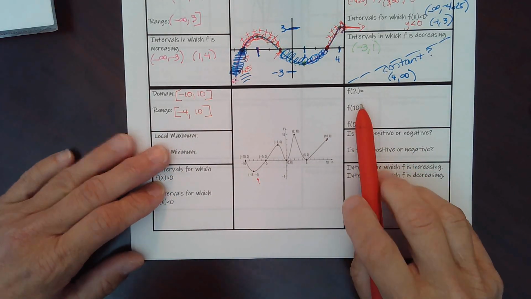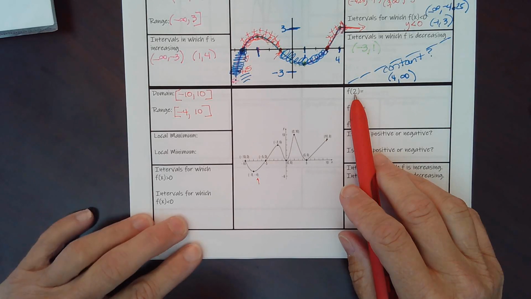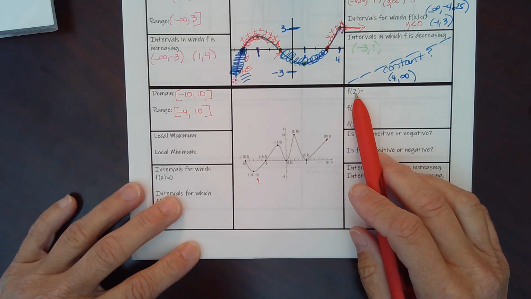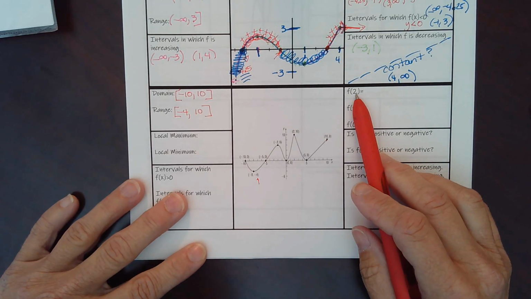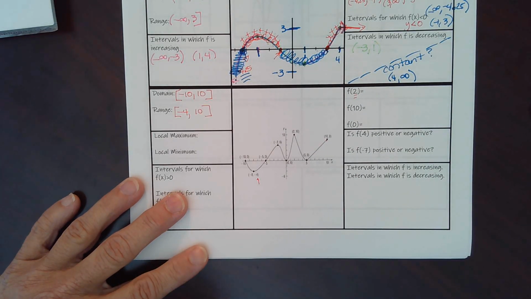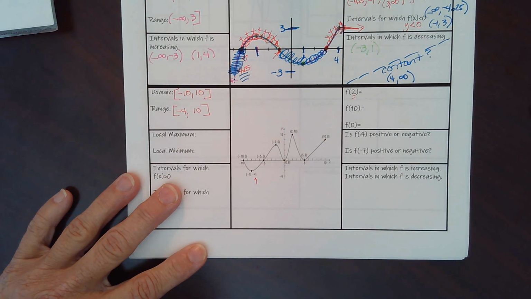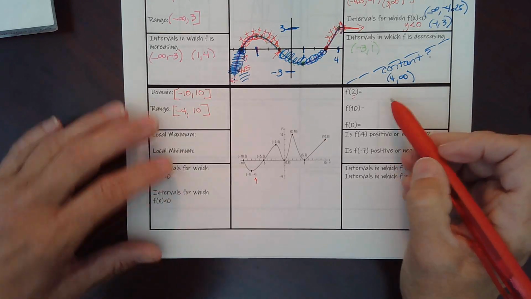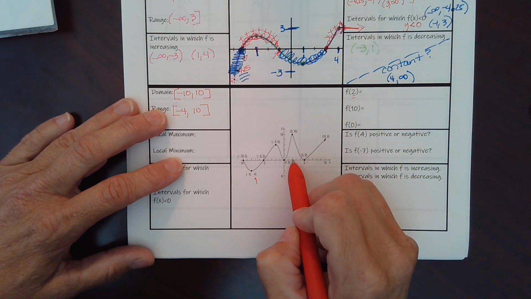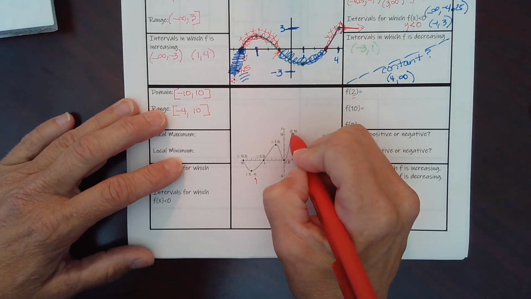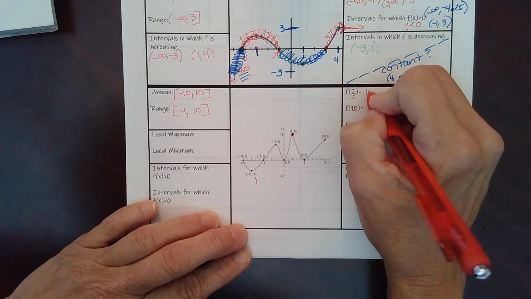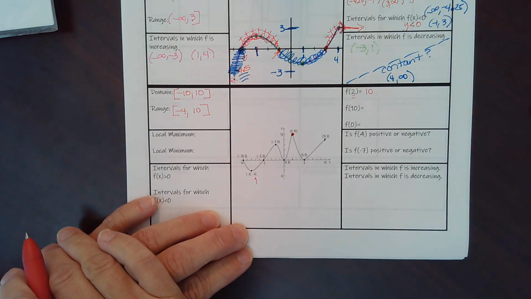Now, what is this asking us to identify? f of 2. f of 2 wants to know what is the y value when x is 2. So what y value is 2 paired with? So from the graph, I'm going to go over to x equals 2, so 1, 2. The point on the graph is right here. So that point, the y value is 10. So f of 2 equals 10.